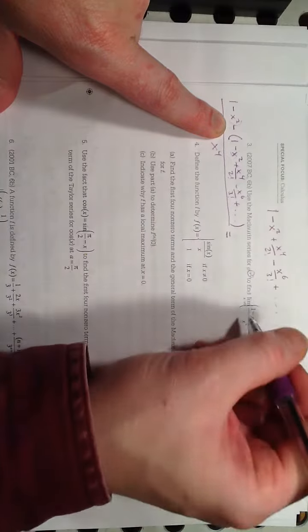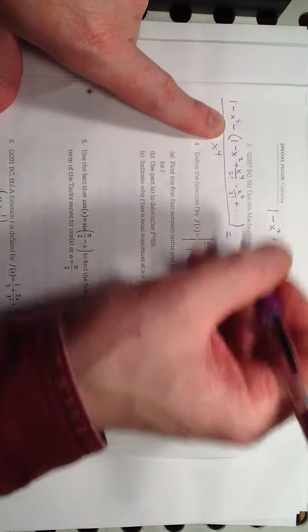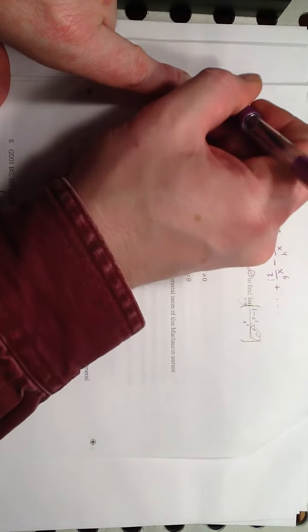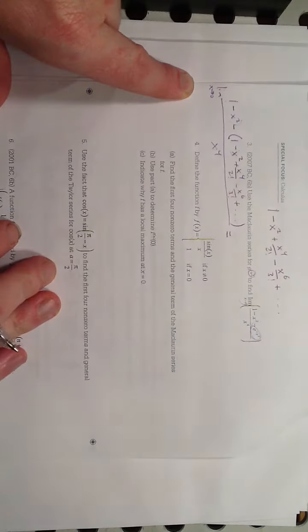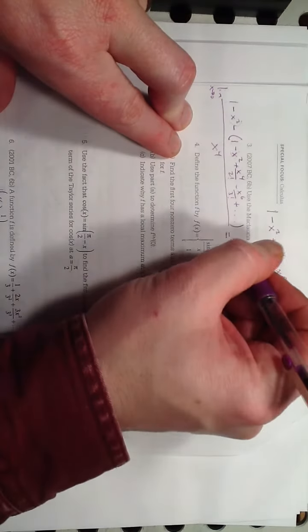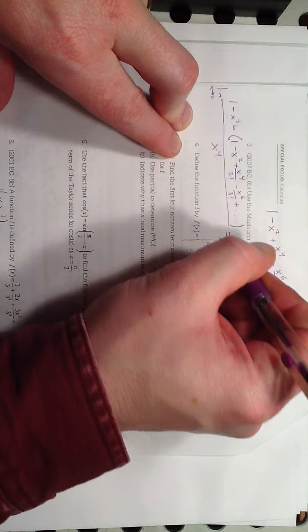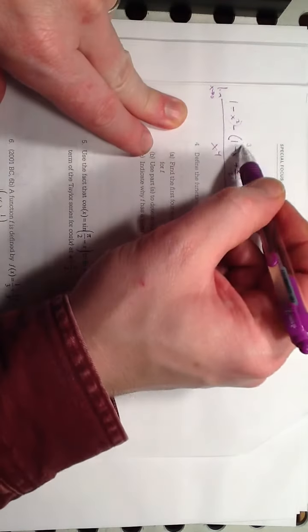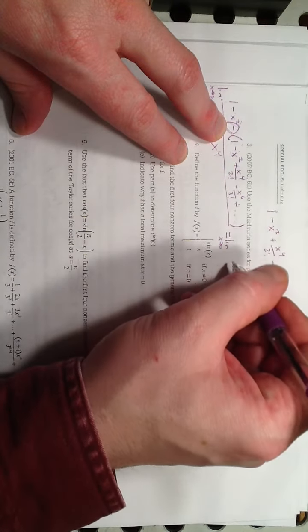So that's equal to, I was lazy there, I didn't write down my limit as x approaches 0. Should have. And the limit as x approaches 0. The 1's cancel, the x squareds cancel, and then there's a minus sign out here, so that's going to switch all the signs of these things inside.